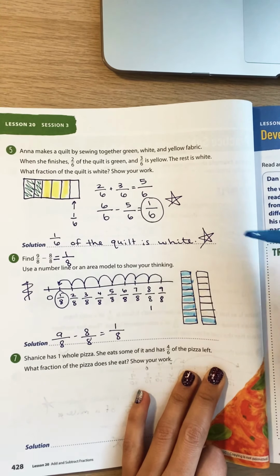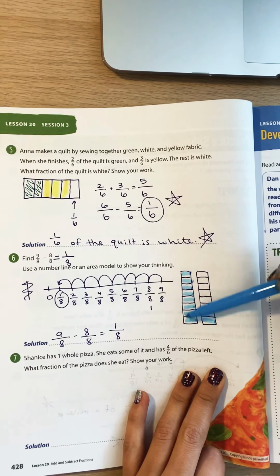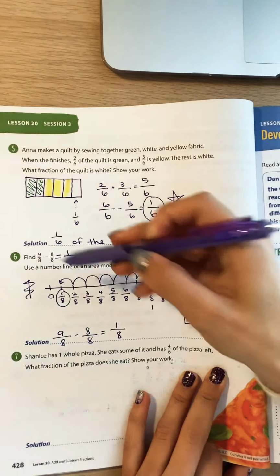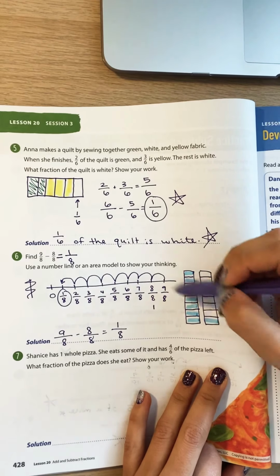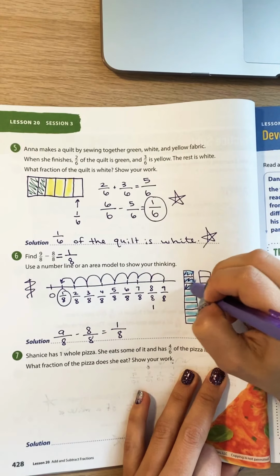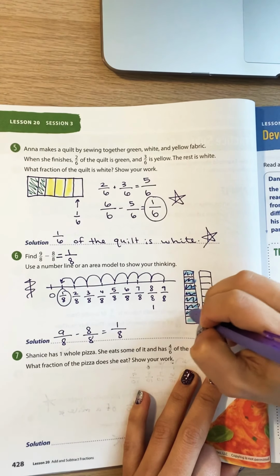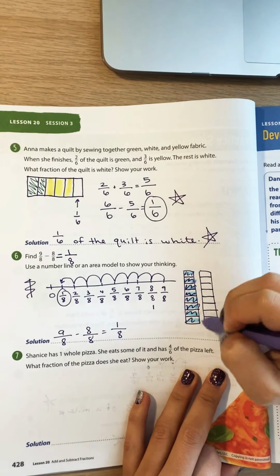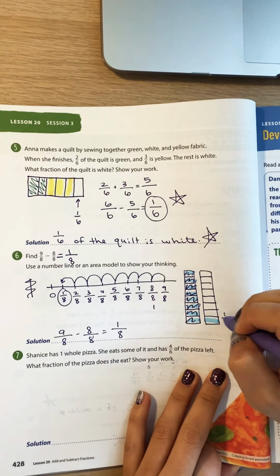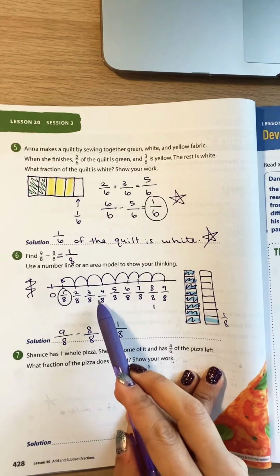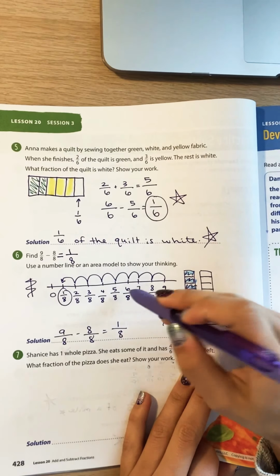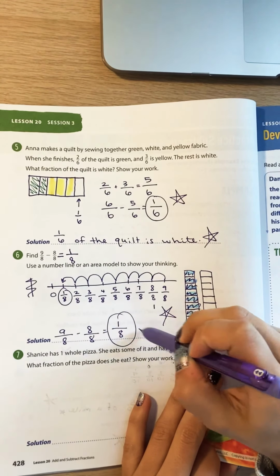Okay, that's why you need 2 models. To show 9/8, that's 1 whole plus 1 more eighth. Okay, and then if you subtract 8/8, that would be this entire model. 8/8 is 1 whole. So you're taking away 1, 2, 3, 4, 5, 6, 7, 8. And you're just left over with this one little blue 1/8 right there. Okay, so you could have done a number line or an area model, either one. Give yourself a star if you showed your work with one of those strategies, and a star for ending up with 1/8.